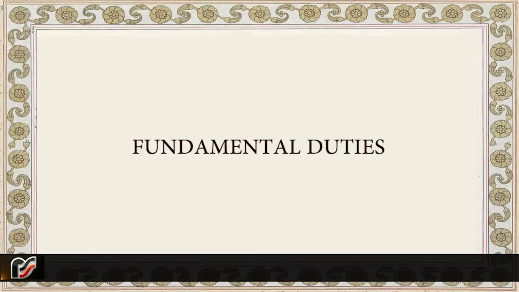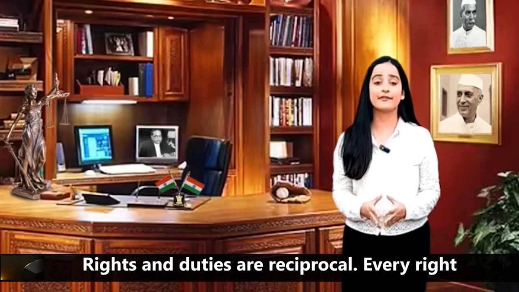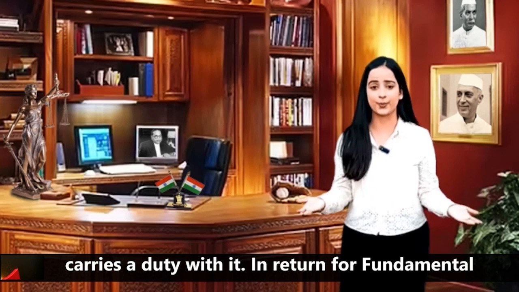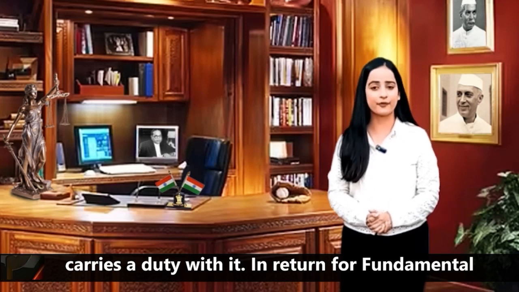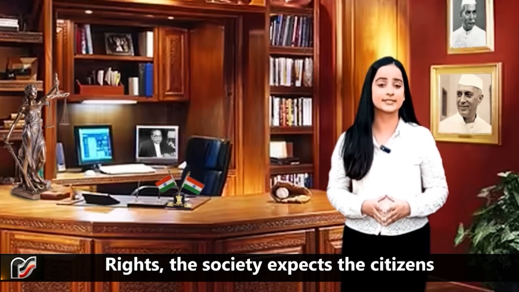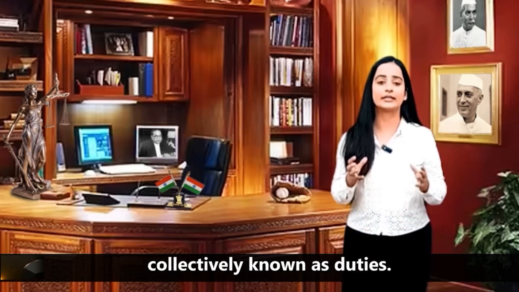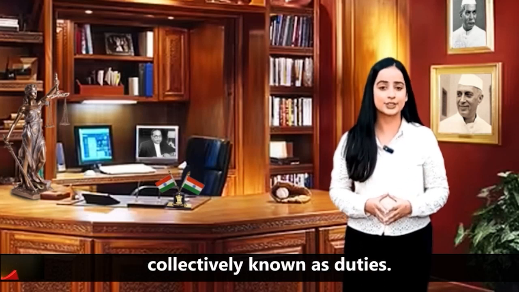Fundamental duties. Rights and duties are reciprocal. Every right carries a duty with it. In return for fundamental rights, the society expects the citizens to perform certain obligations which are collectively known as duties.